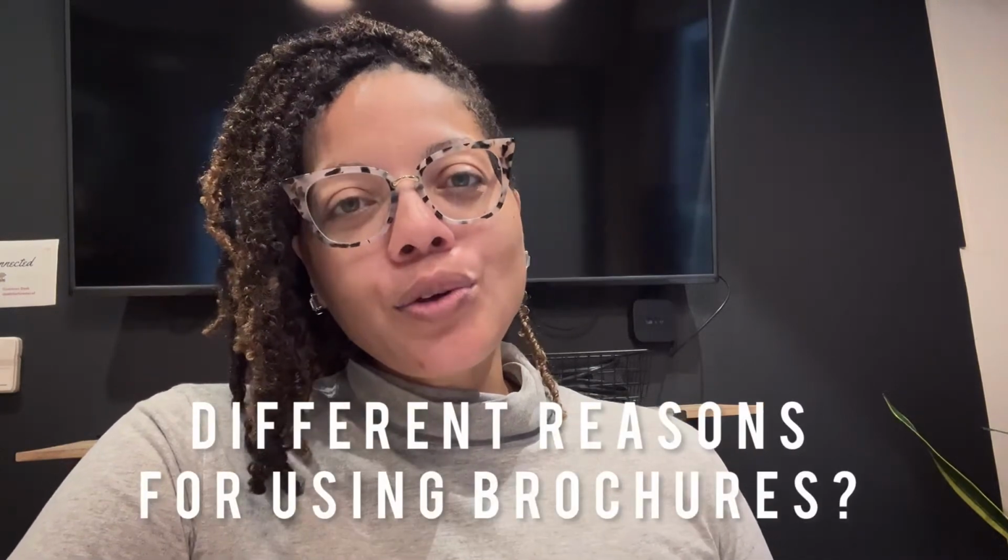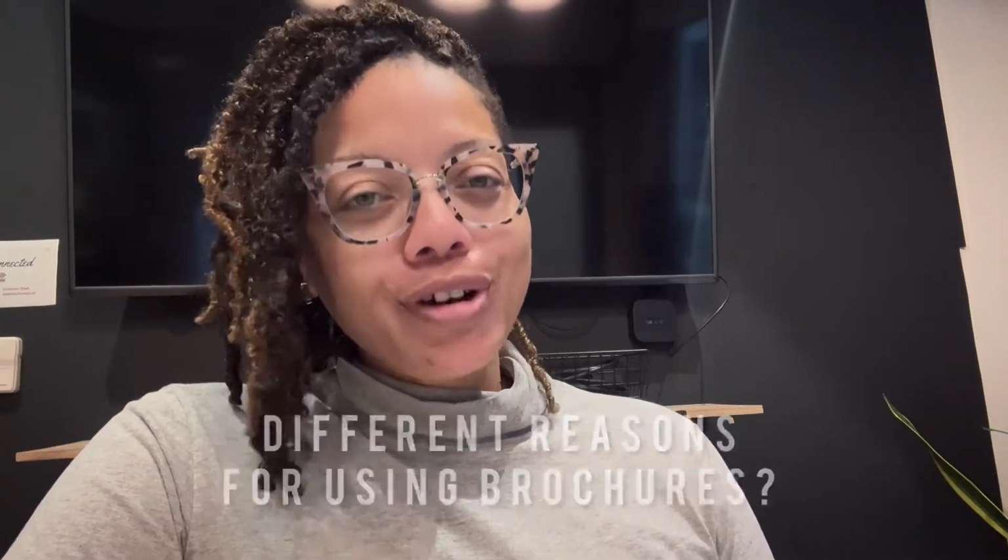Now that we have gone through what a smart file brochure is, I want to give you the different reasons to have multiple brochures. I find that it's important to have multiple brochures because it gives you an opportunity to highlight specific services. It will allow you to highlight specific packages on a service that you offer.